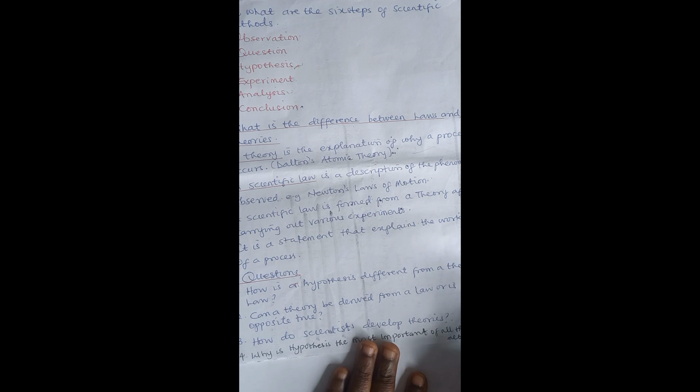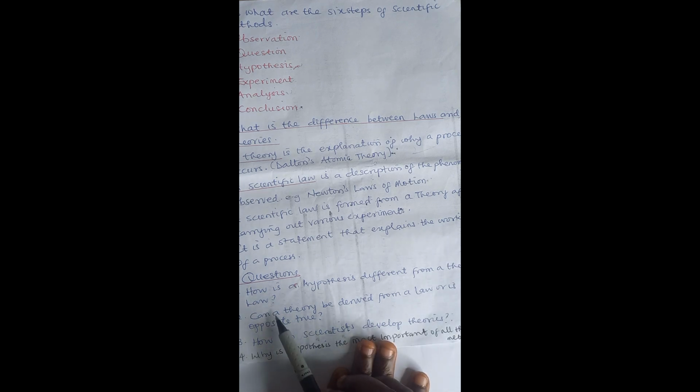And a law is even more advanced than the theory. It is an explanation that is derived from the theory after subjecting the theory to series of experiments. We get a law. So we can see that we get hypothesis first, followed by theory. After the theory, we get the law or principle.